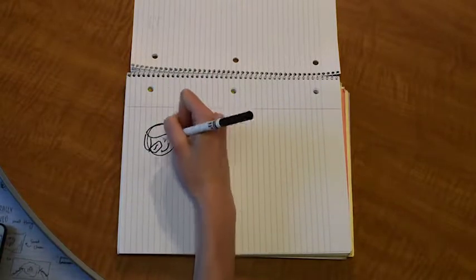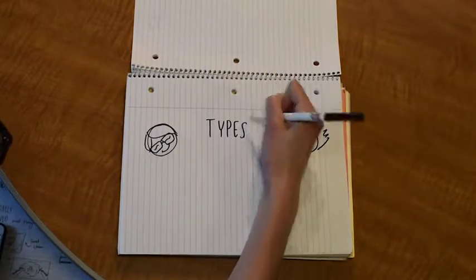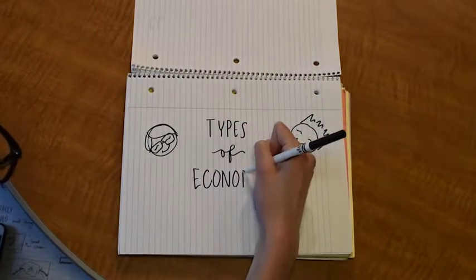Hi everyone, this is India and Brent, and we're going to talk about types of economies. We'll show you some examples of each and how they've developed into the economies they are today.